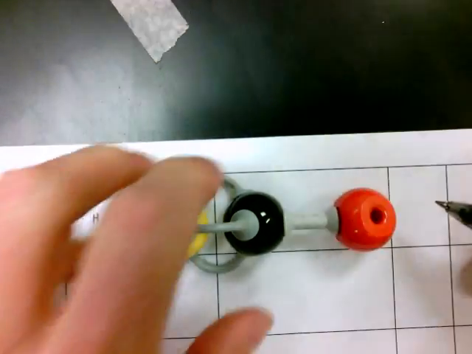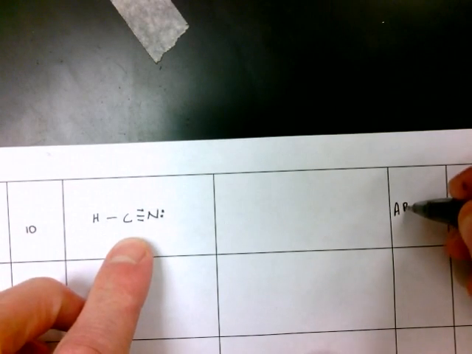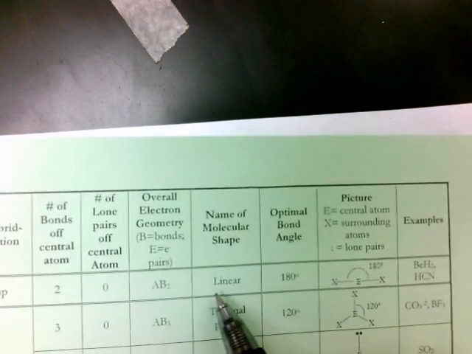Figuring out A's, B's, and E's, we have our central atom carbon. For bonds, I see a triple bond, I see a single bond, which means AB2, no lone pairs on that central atom. AB2 on the green resource sheet, AB2 is called linear.